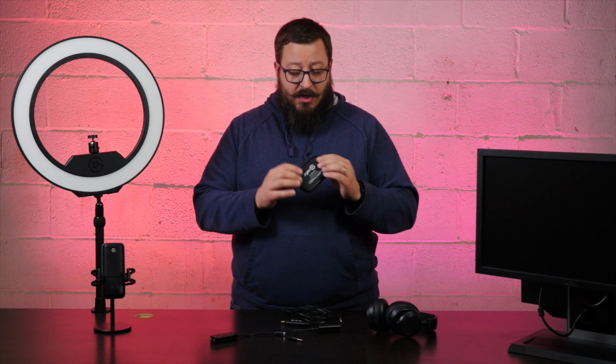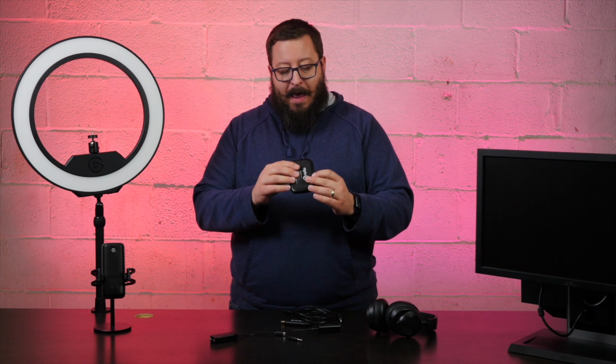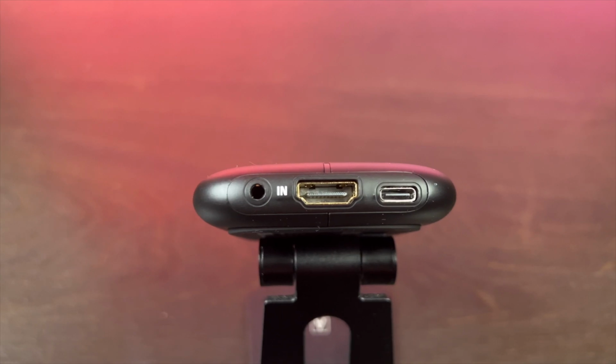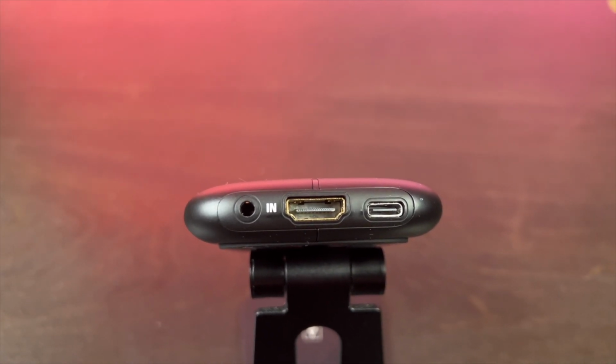So this thing, guys, is so easy to use. There's literally just an HDMI output, that's that 4K out that goes to your monitor, or 1080, it just can do up to 4K. And then on the back you have your input that does the up to 4K input. You also have your USB-C for power. And you also have the audio input jack. Why is this important?